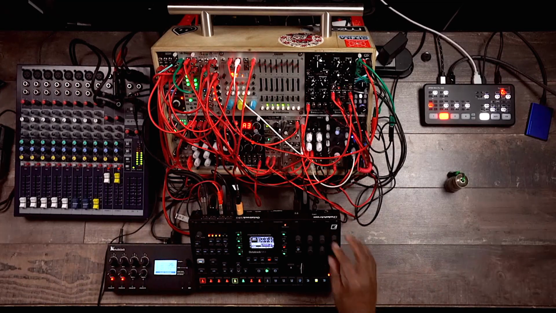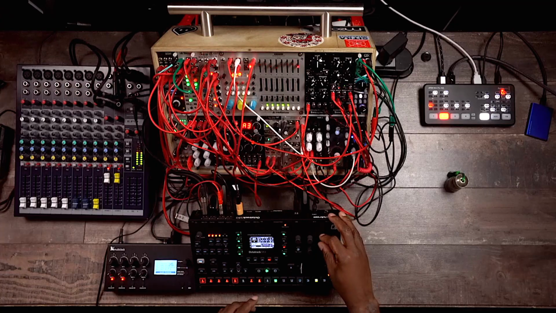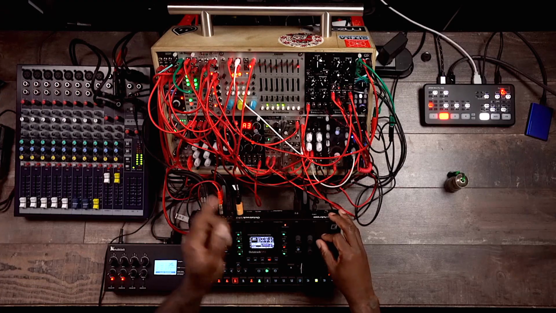So if I wanted to do a transition between this sound and the sound that we've got sitting over here of the Clavis twin waves, let's do a transition here. So I guess that is how I'm doing it.